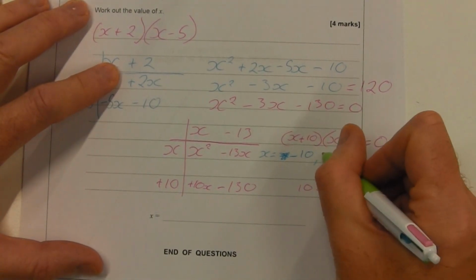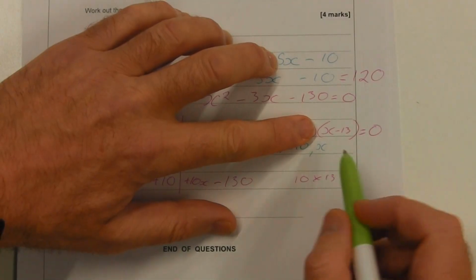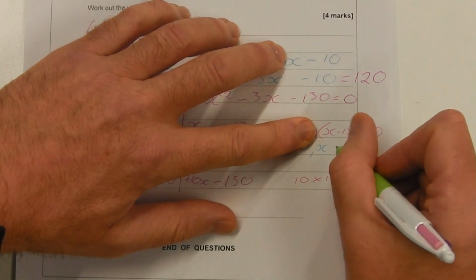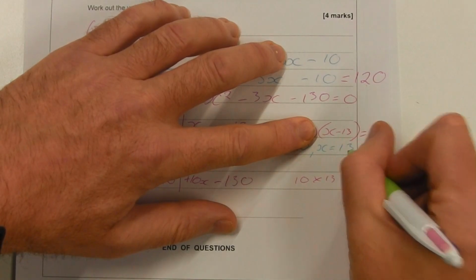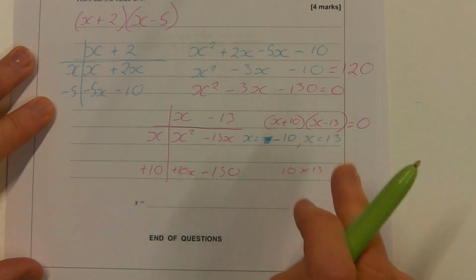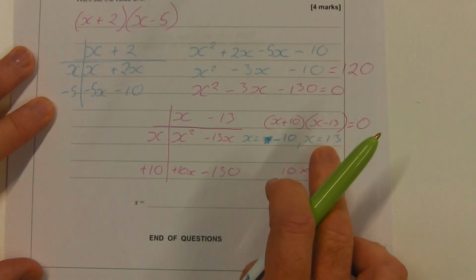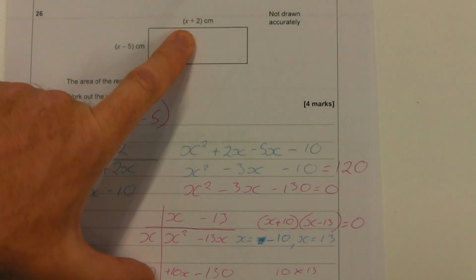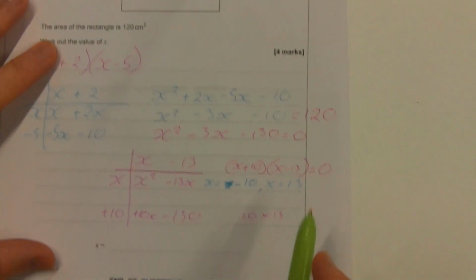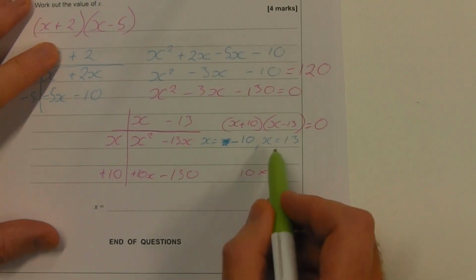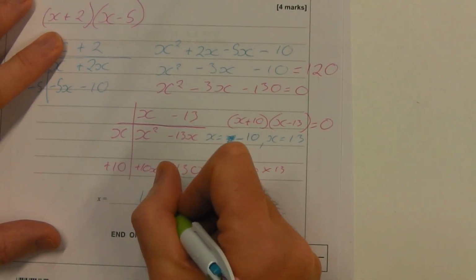And then the next one, something take away 13 equals 0, so that must mean that x is 13, and it's a positive 13. As we know, when we're factorizing, we end up with two values of x, but they only want one. Because it's a measurement of length, it has to be the positive answer, not the negative. So that means that x is 13.